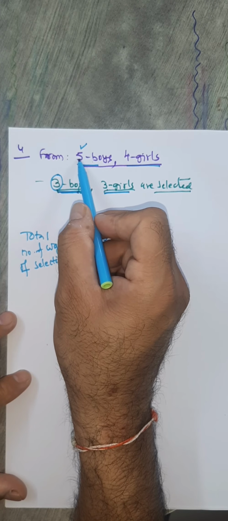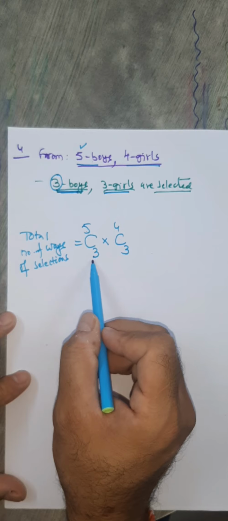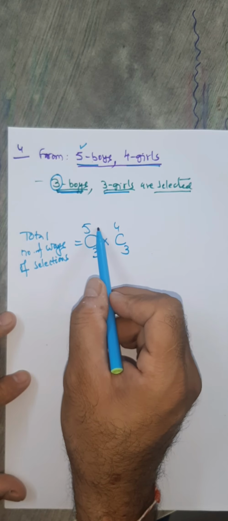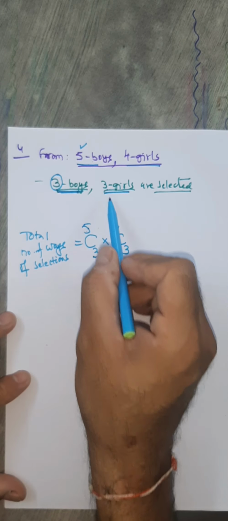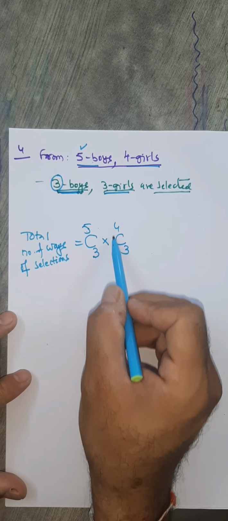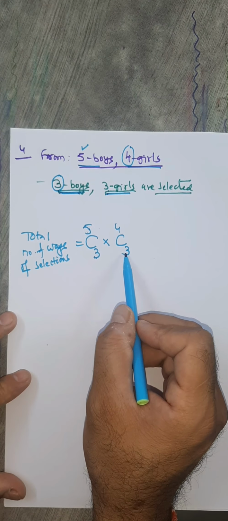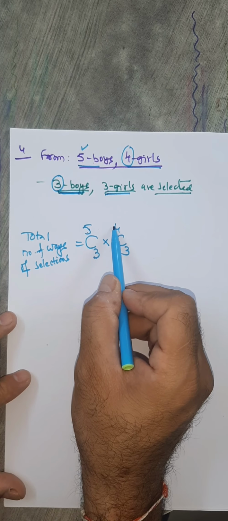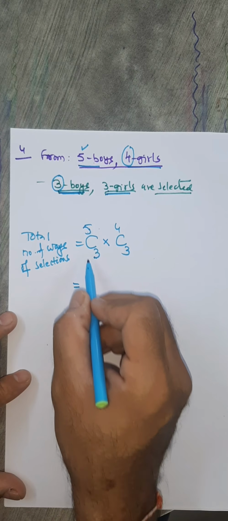From 5 boys, 3 can be selected in 5C3 ways. This gives us the total number of selections of 3 boys out of 5. And, into, remember, counting principle. And 3 girls should be selected from 4 girls. So how many ways can the selection of 3 girls out of 4 be done? 4C3 ways. So that's your total number of selections.